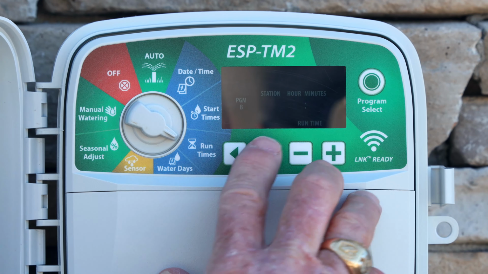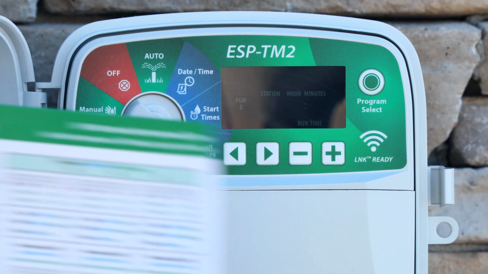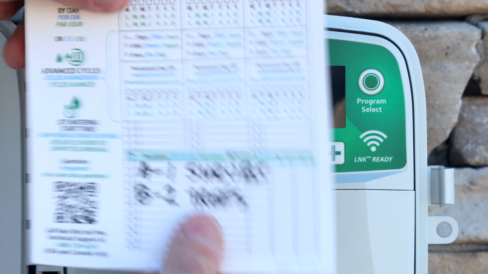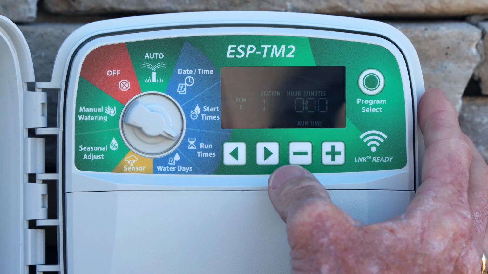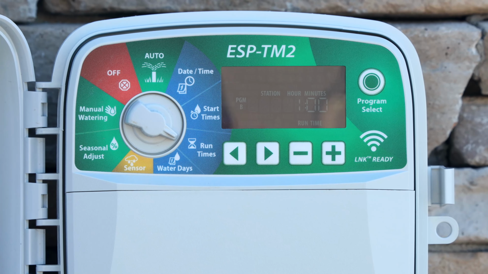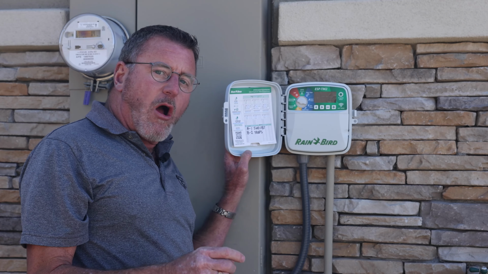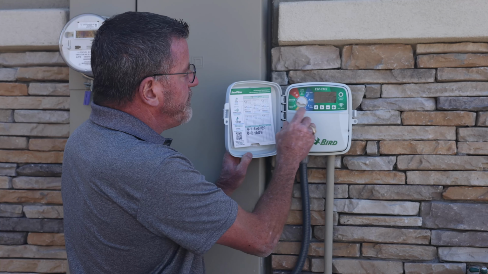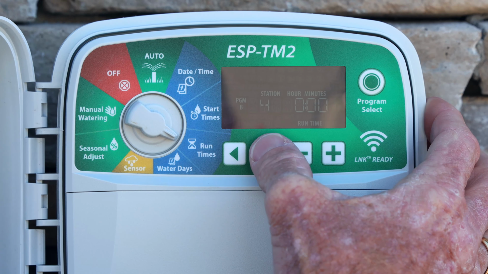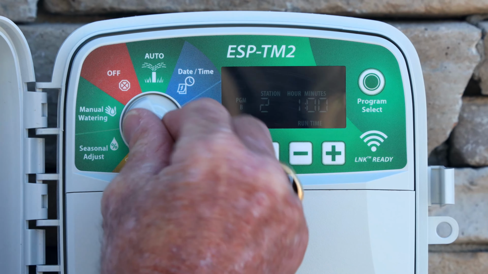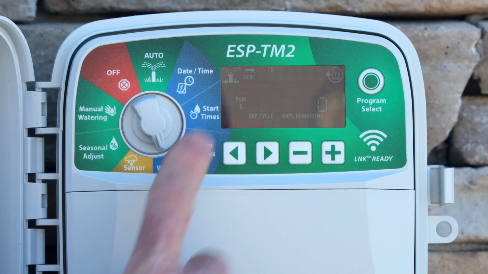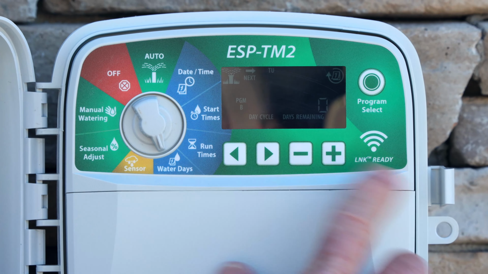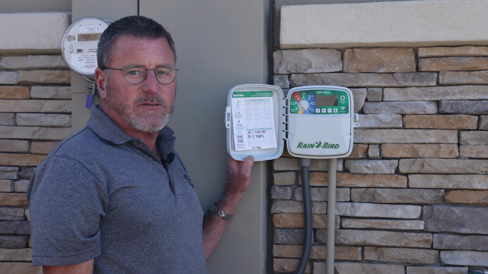In the run times, you'll notice that 1 is off, and again I'll refer back to this chart: number 1 is on the A program, and number 2 is the trees. We go to number 2, and that waters for 1 hour. It's a longer water cycle because the roots of the trees are longer. 3 and 4 are off, so we're still back to number 2. The water days are set to once every 3 days, and we can adjust that seasonally as we need to, but for right now that's the way I want to leave it set.